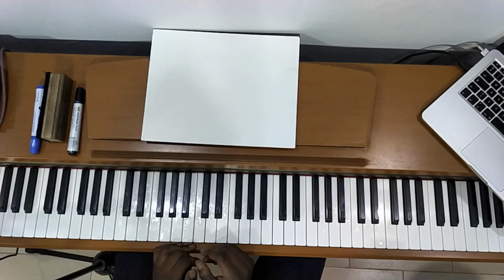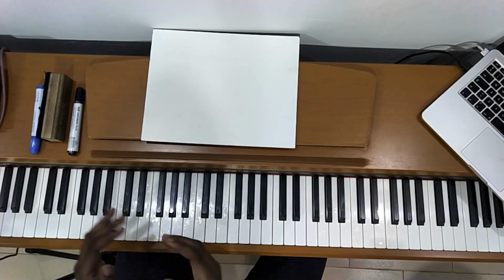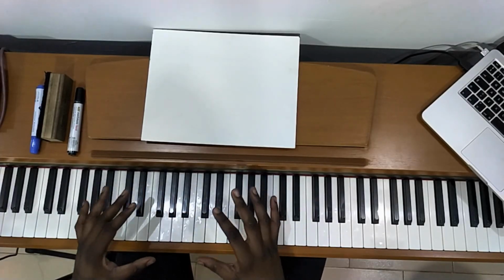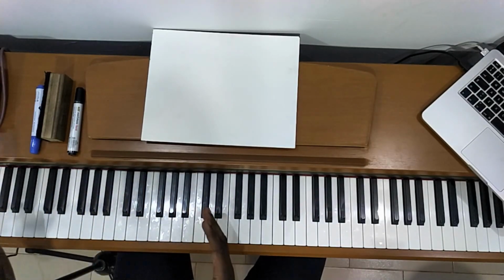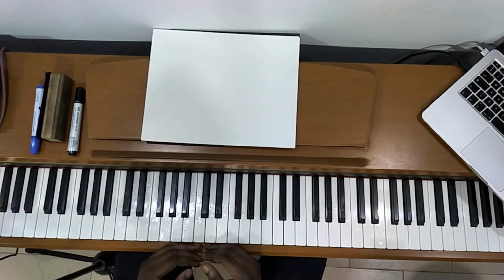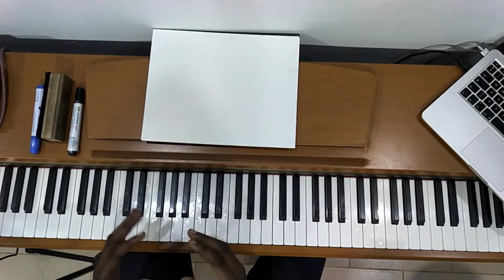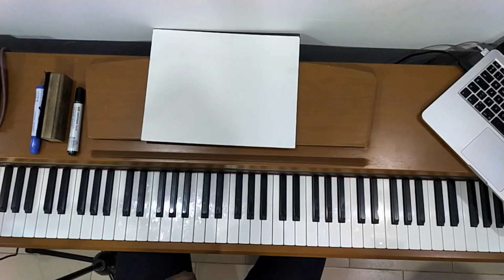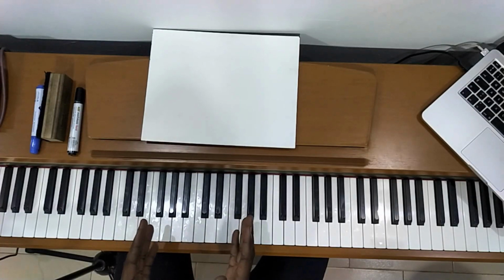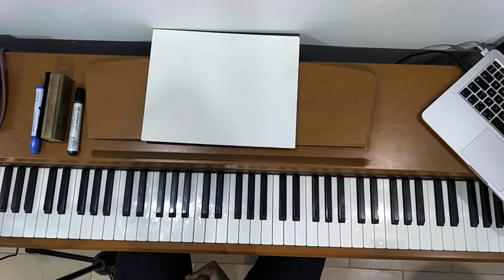The last time we did introduction to the piano, we learned about the piano layout and also the musical notations. We identified the notes in both the natural keys and the accidentals. All right. So let's take a short quiz.